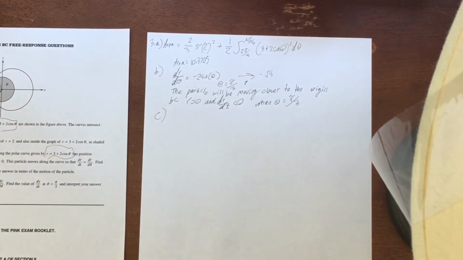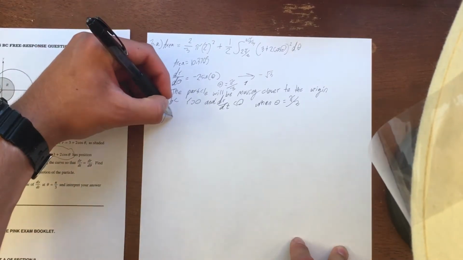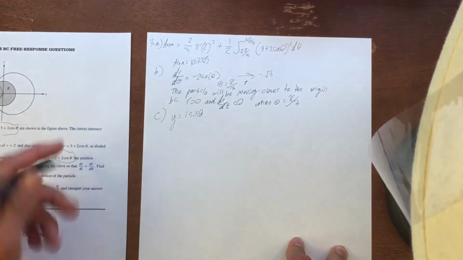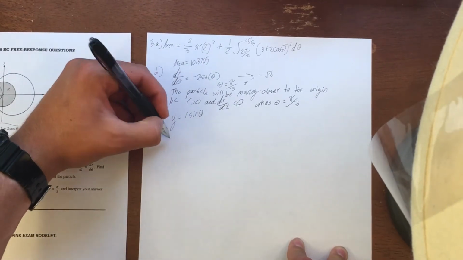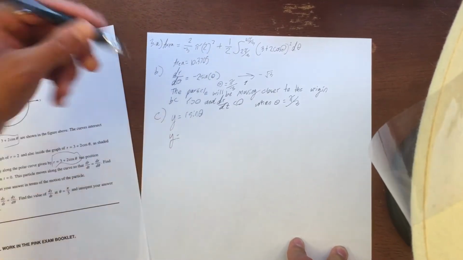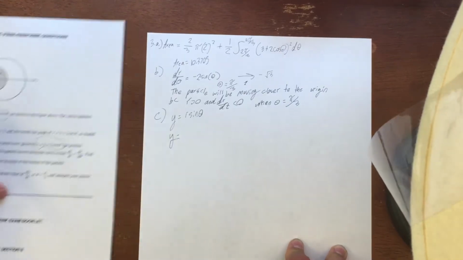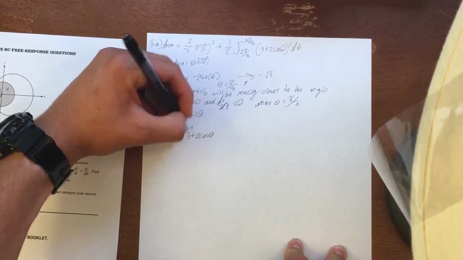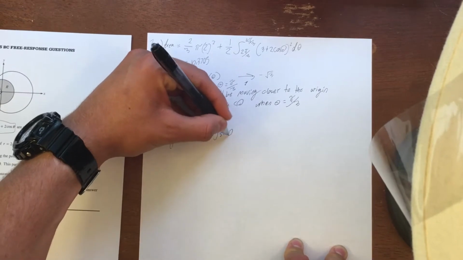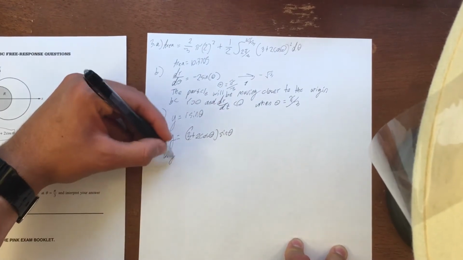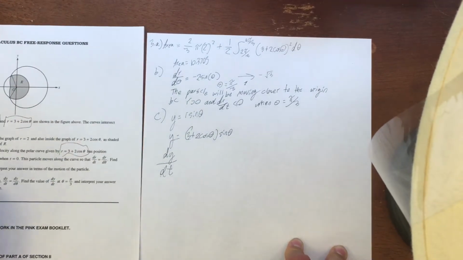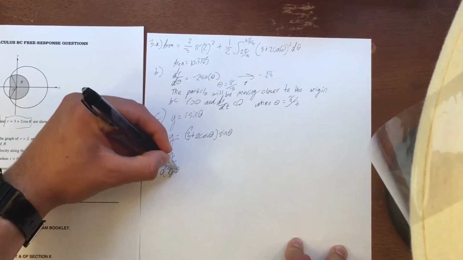We know from our great vast knowledge of polar that y is equal to r sine theta. Now we want to plug this in with our original polar equation: (3 plus 2 cosine theta) sine theta. Then we want to find dy over dt. Oh, over d theta, my bad.